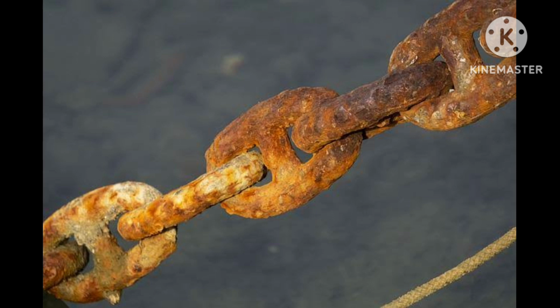Then finally you will get 2H2 gas plus O2 gas gives 2H2O. This is the final reaction. H2O is in the liquid form.